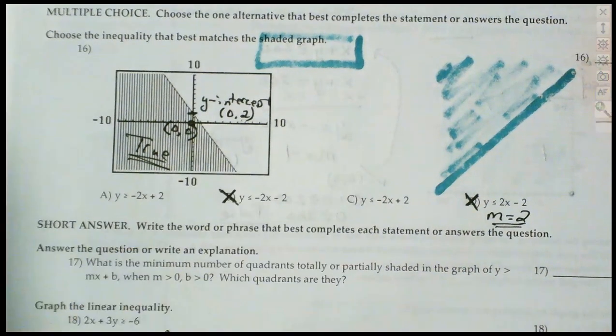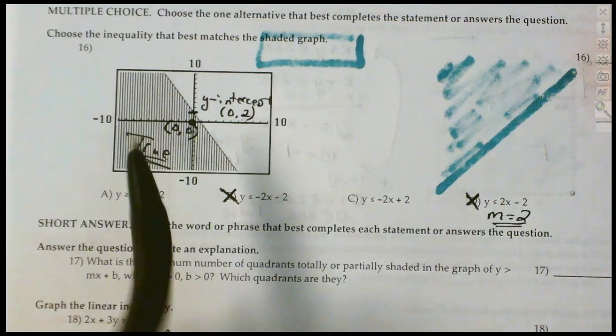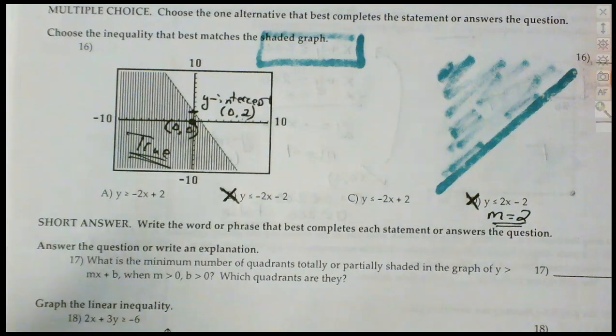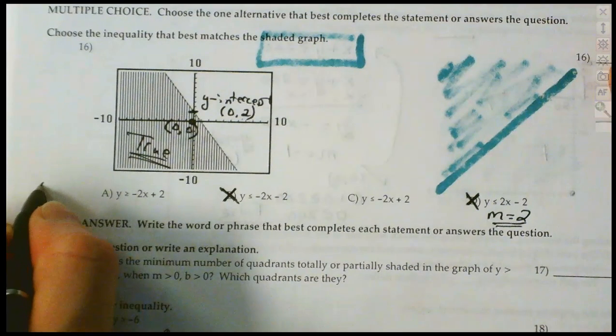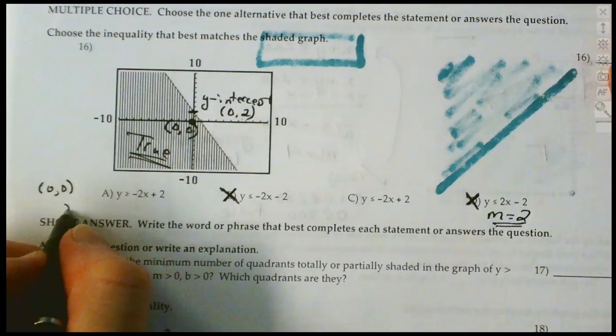So when I plug 0, 0 in, it should make it true. One of these is true. One of these is false. We want the true one because 0, 0 is in the shaded region, which is the true part. So let's take answer choice A and plug in 0, 0.